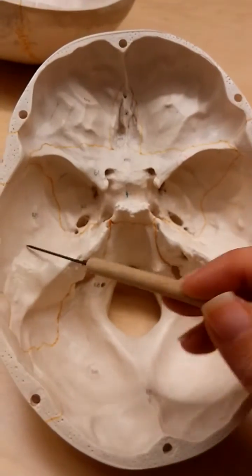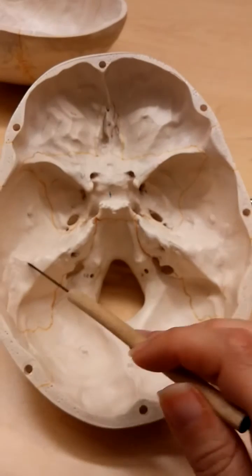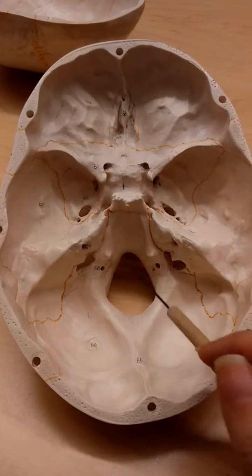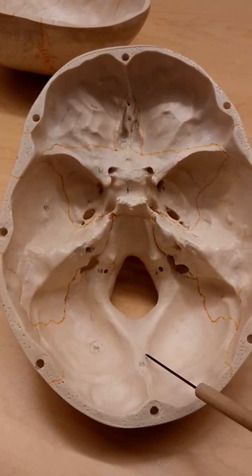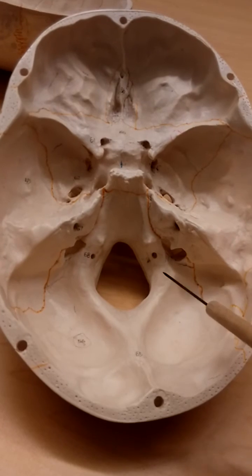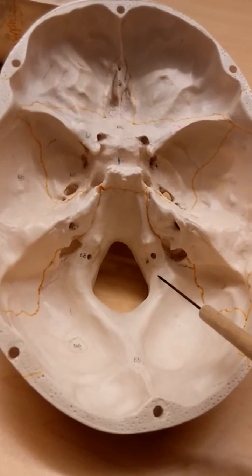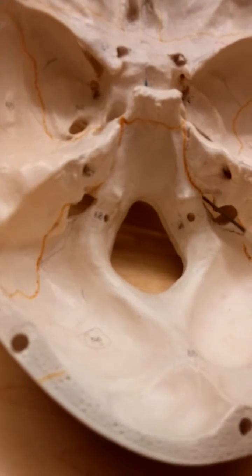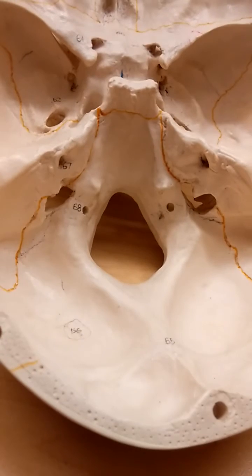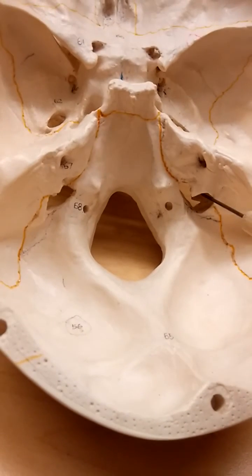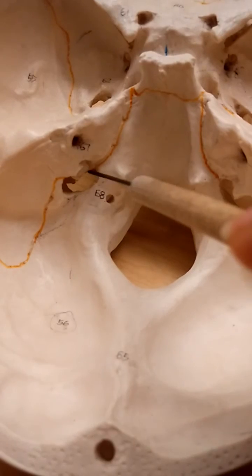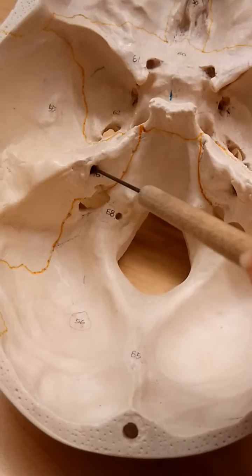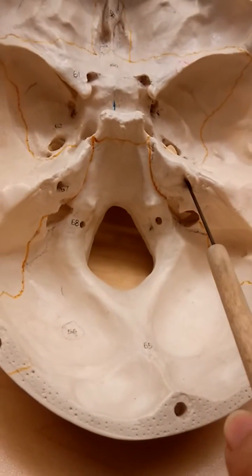Remember that on the sides you have the temporal bones. These are the temporal bones there, and then of course in the back where you have the foramen magnum, this is the occipital bone. In the region in between that temporal bone and the occipital bone, you have this heart-shaped foramen right here, which is the jugular foramen. So that's the jugular foramen on this side, and you can also see it on this side, the same on the other side as well.